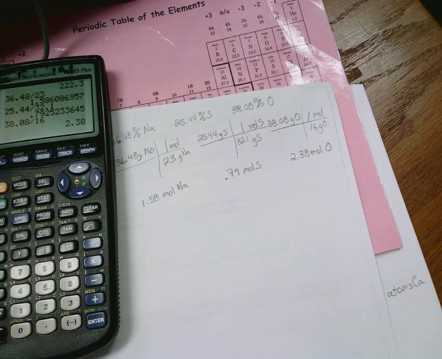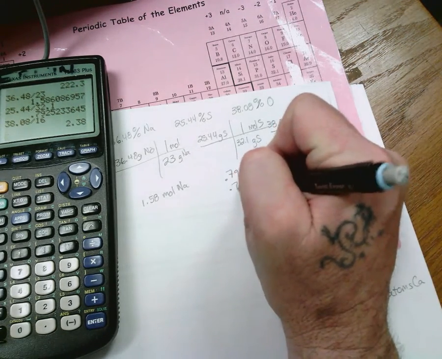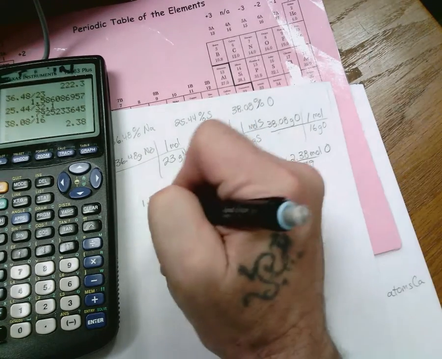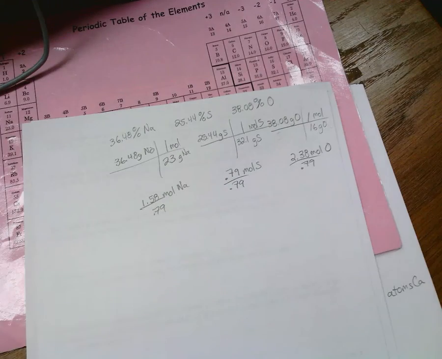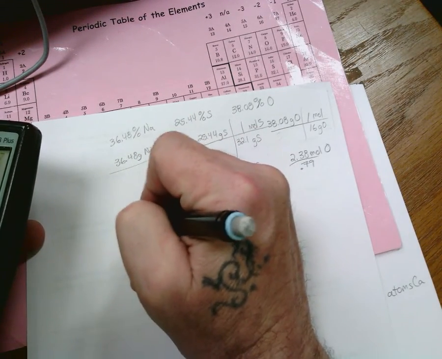Okay, now we got that out of the way. Now we divide by the lowest mole total. Divide everything by the lowest mole total. So 1.58 divided by 0.79 equals 2. So that is the subscript for sodium.